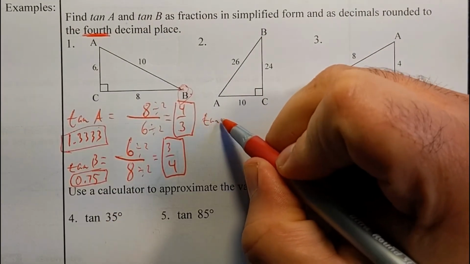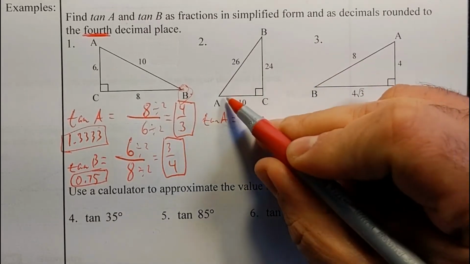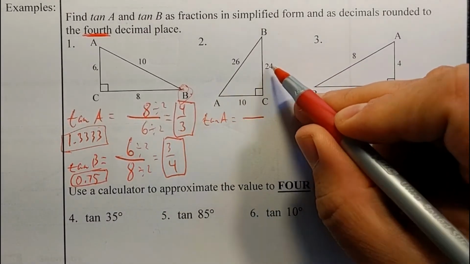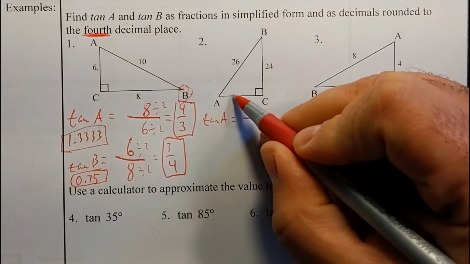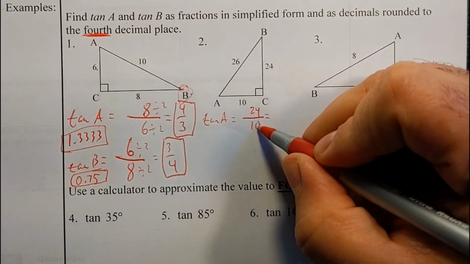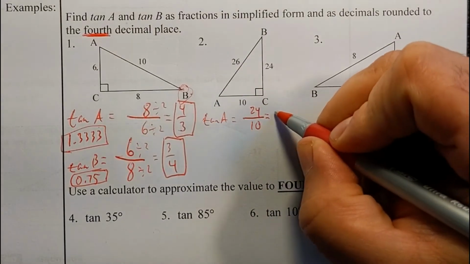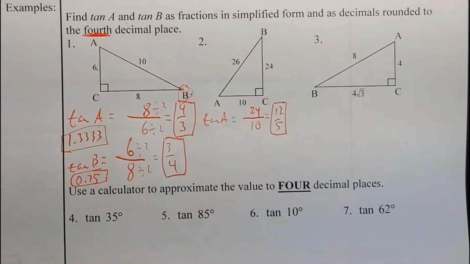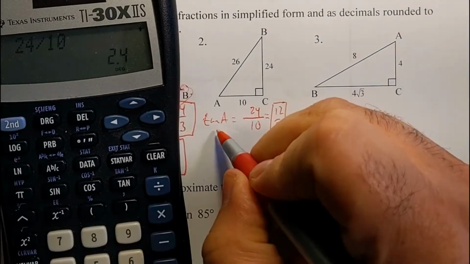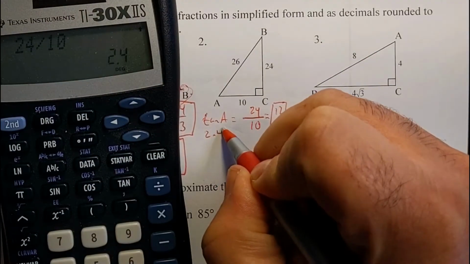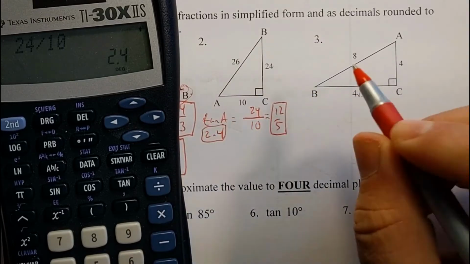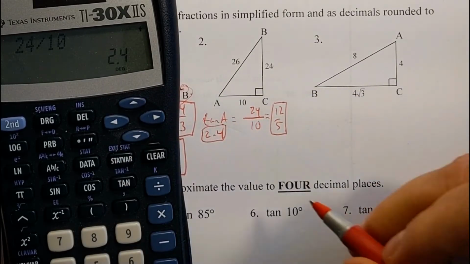For the tangent of A, the opposite would be the 24. The adjacent would be the 10. Dividing both of these by 2 because they're even numbers, you get 12 over 5. And then if you put this in the calculator, you're going to get 2.4. Once again, we don't have 4 decimal places, so we write everything that's on the screen.